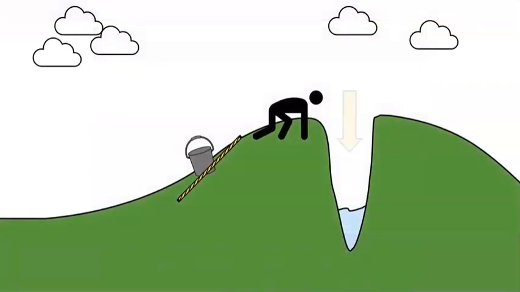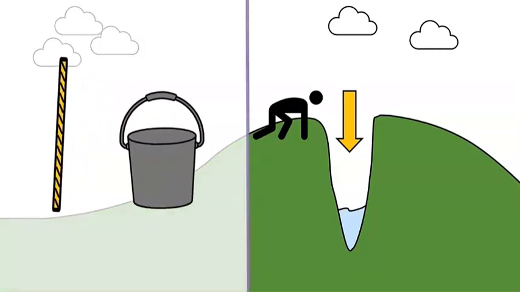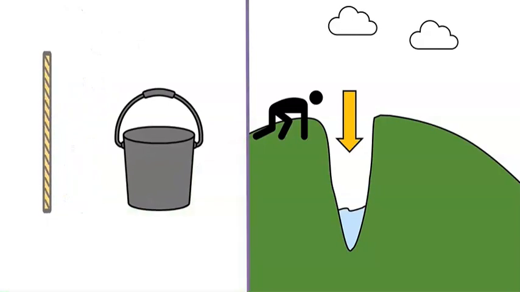Imagine there is water at the bottom of a deep hole in the ground. You want to get water out of the hole, but you have only a long rope and a bucket. I need your help to develop a solution. What can we do with the rope and the bucket to get the water out of the hole? How can you use what you know about forces? Go ahead and shout out your answer.